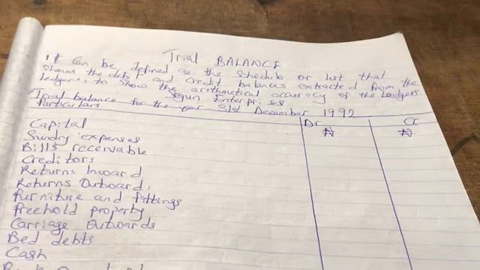It ensures that the debit and credit balances as displayed in the ledgers are compiled, and the objective is to prove the accuracy of the bookkeeping. The uses of a trial balance: it helps in testing the accuracy of the double entry, and it also helps in the preparation of financial statements. I guess that's all you need to know about trial balance for now.